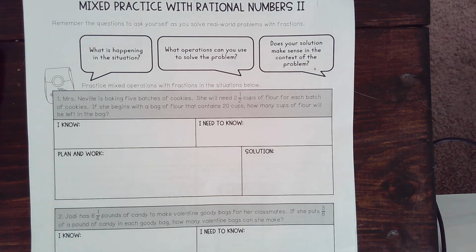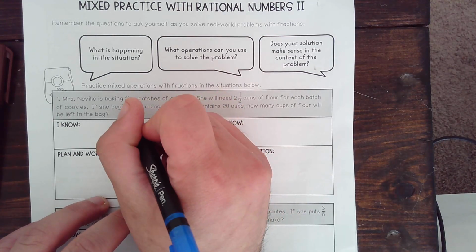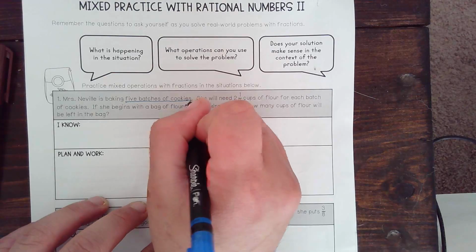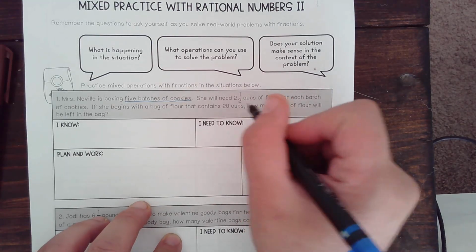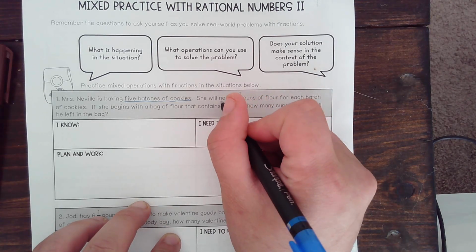So, when we look at this first question, it says Mrs. Neville is baking 5 batches of cookies. Okay. Well, for me, that's going to be important. I'm going to need to know that, right? So she's baking 5 batches of cookies. Cool. She will need 2.5 cups of flour for each batch.